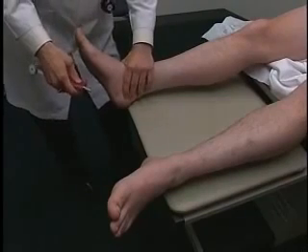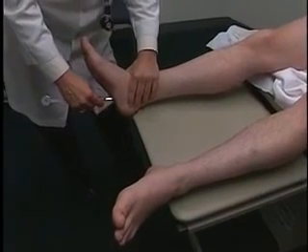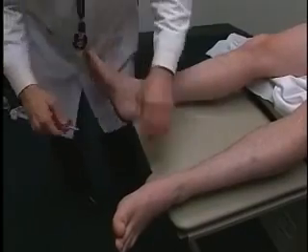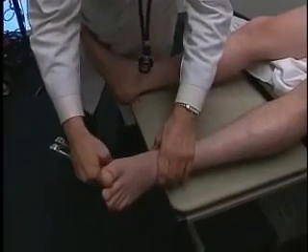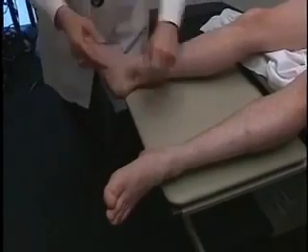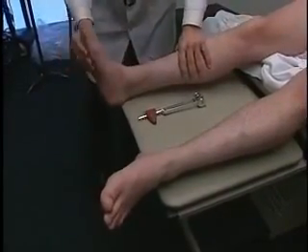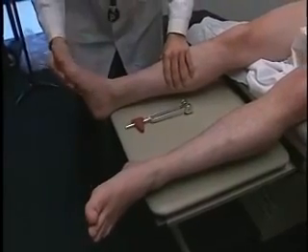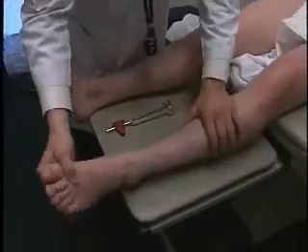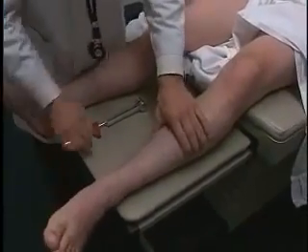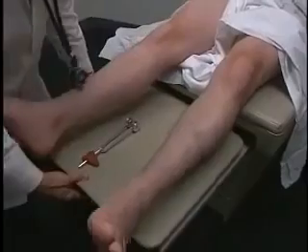Might seem a little uncomfortable, but again, that's not my purpose, to make it uncomfortable. Okay. Good. And the same thing over here. Good. Okay. Next, I want to just check something else here in your ankle. I'm just going to move your foot forward. Good, and same thing over here. Good, okay.